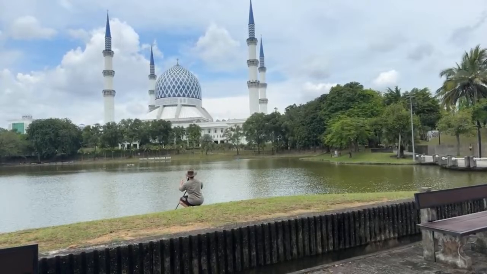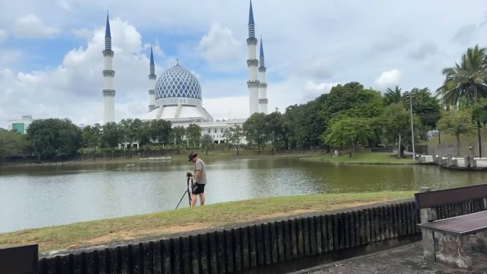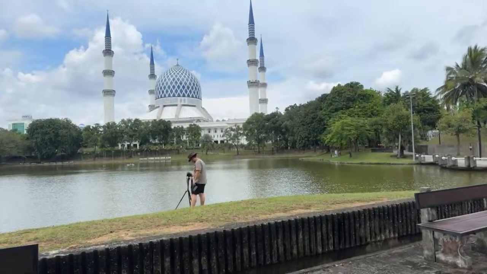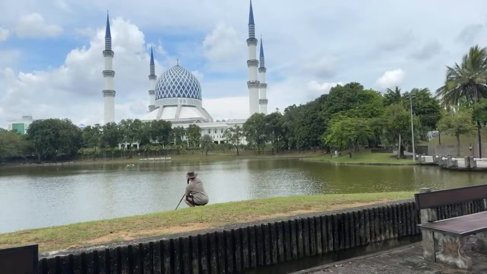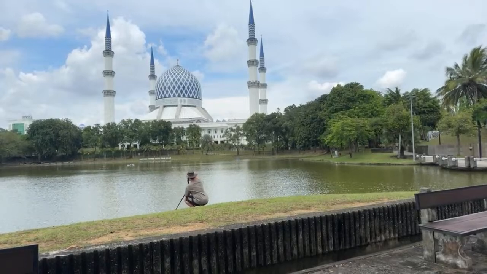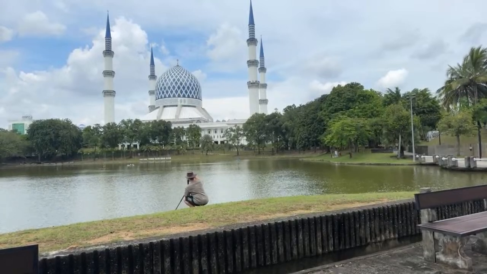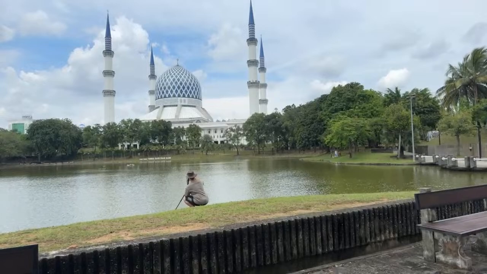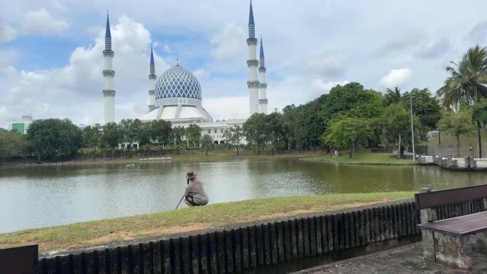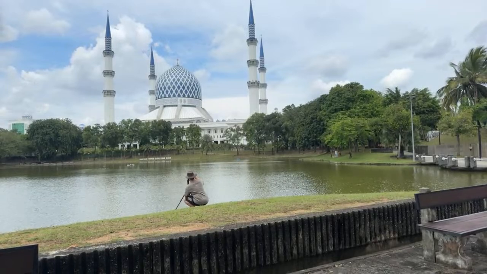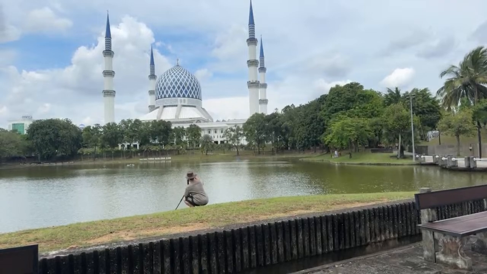Alright, now I'm going to use my ND filter. I'm going to turn it all the way to the max, which is up to 400. So it's basically pitch black, dark. Then I'm going to reduce my shutter speed to around 1 second. We're going to do 2 seconds, alright? I'm going to increase my f-stop to 11.